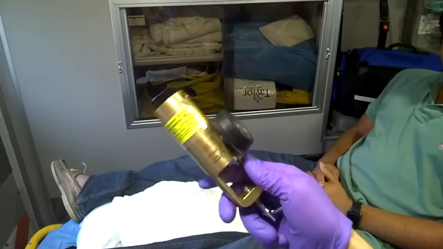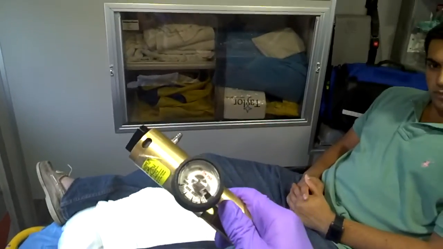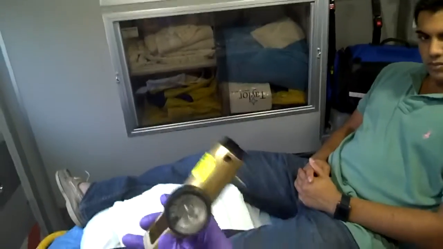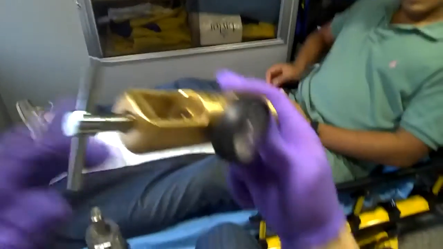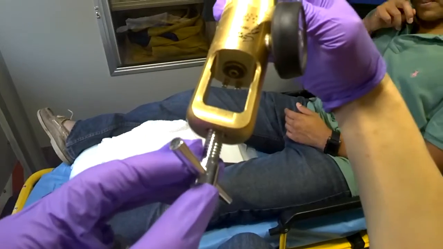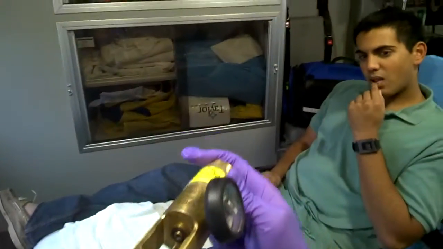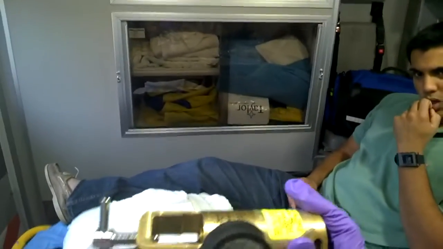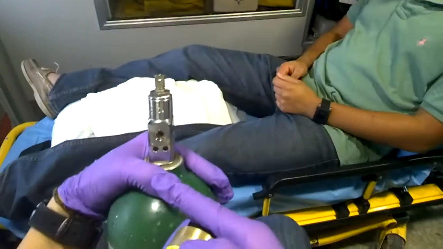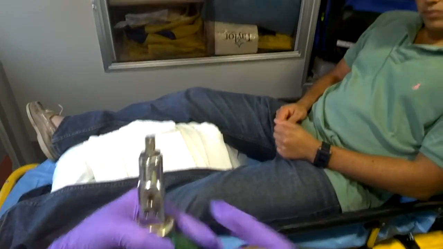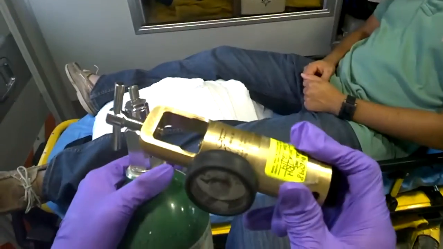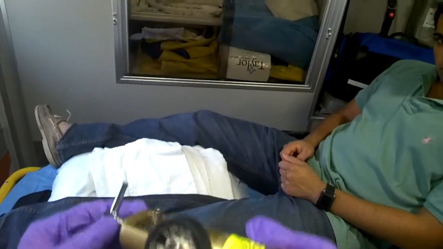And the next thing you want to do is put on a regulator, and this regulates how much oxygen comes out of the oxygen tank. So you can see there are two prongs and a middle valve where the oxygen goes in, and you just want to match it up with the oxygen tank. So there's two prongs, and you want to bring them down.